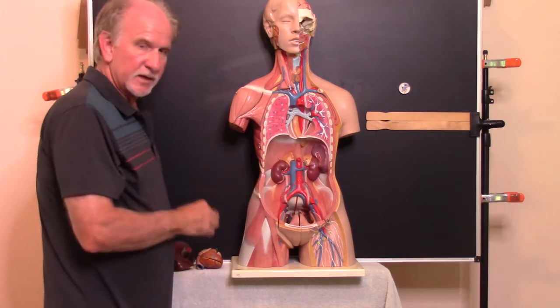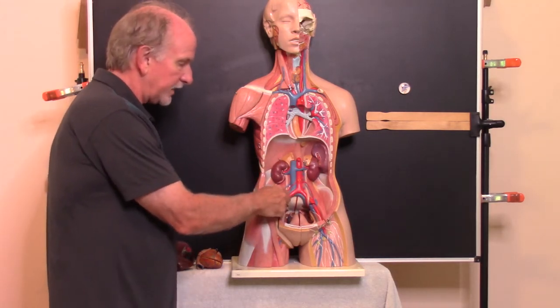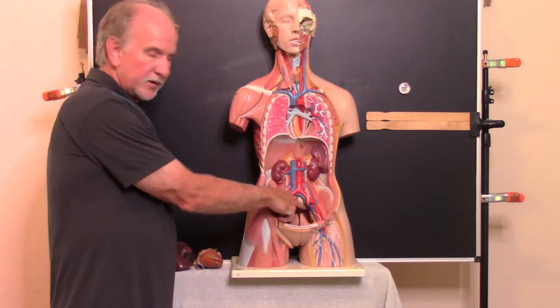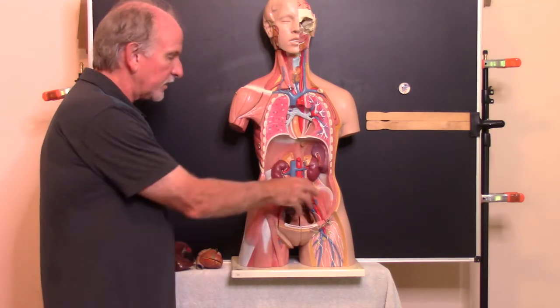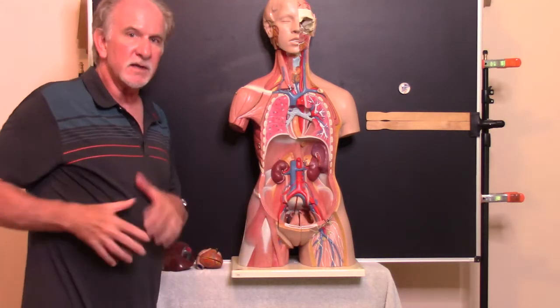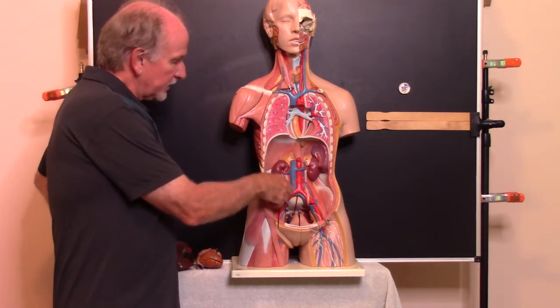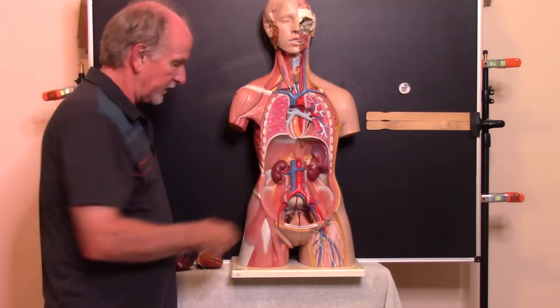The inferior vena cava splits into two common iliac veins, and they too then split to become an internal iliac vein and an external iliac vein. Again, running parallel to the same name arteries. So coming off the inferior vena cava would be the gonadal veins.